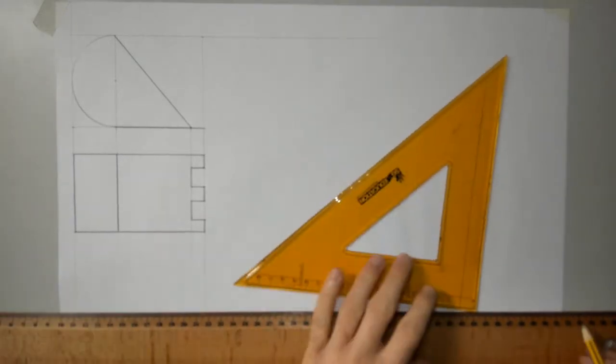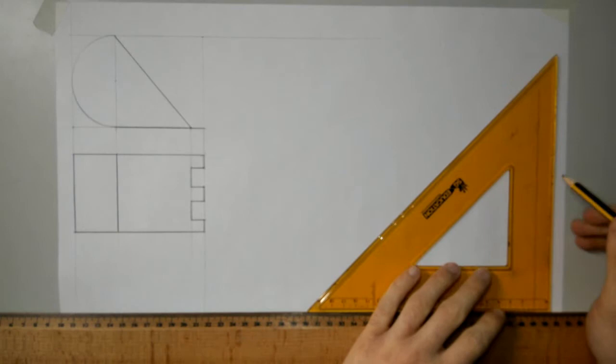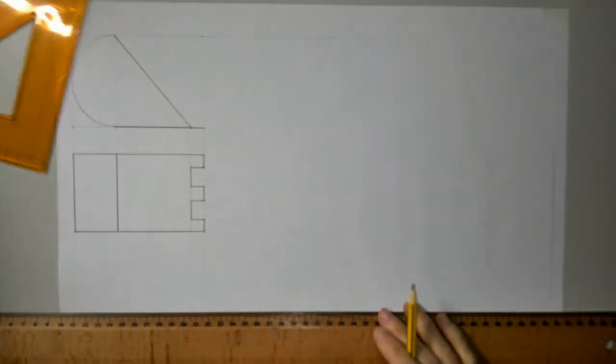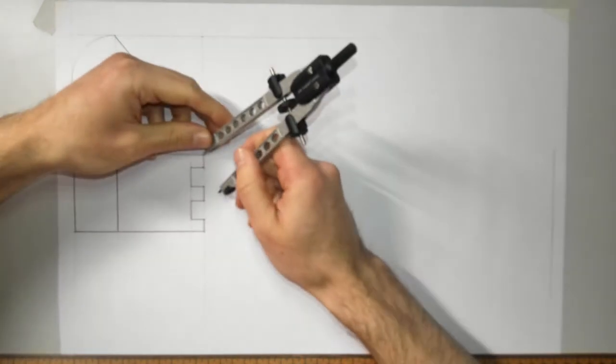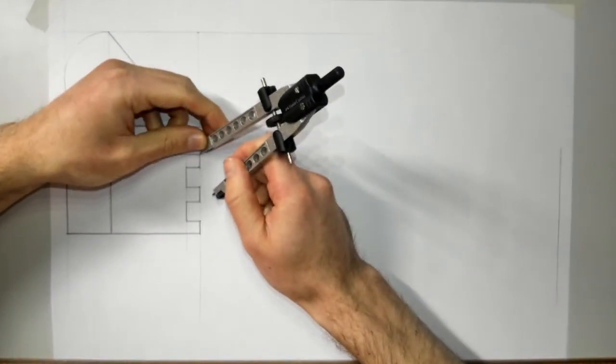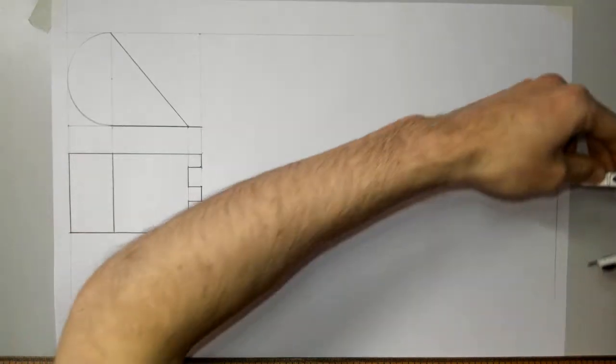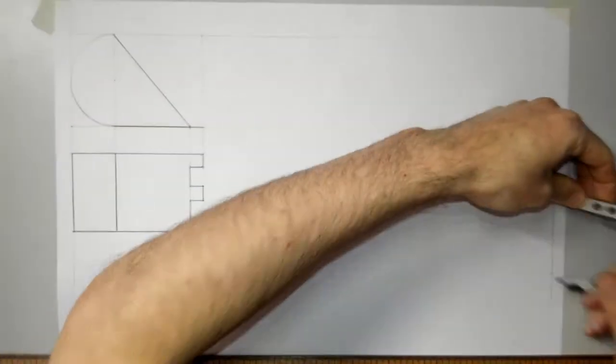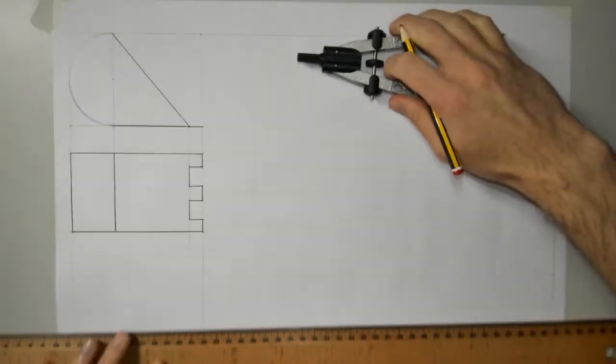For my development, I'm going to keep it over to the right hand side, and I'm going to start off by drawing my base. So I'll keep it nice and close to this side of the page. And what I'm going to start off with first is my base part. So what I'll use is my compass to get all my measurements. So there's the width of my base, and I'm just going to apply that to here. There's the width of my base.